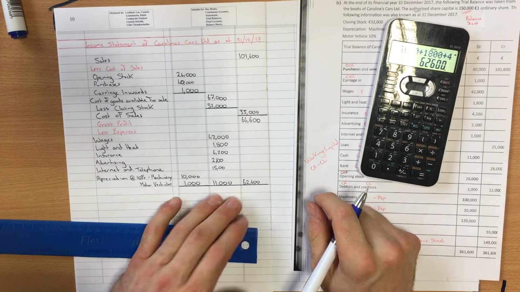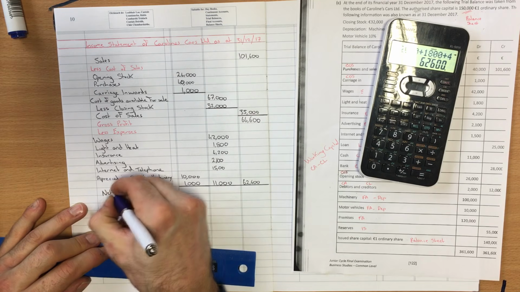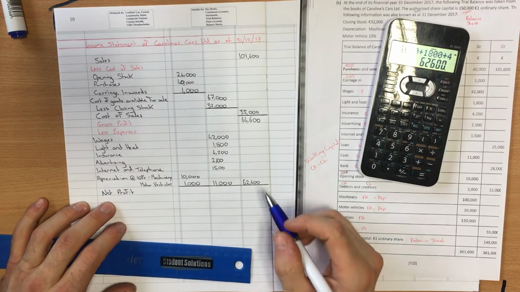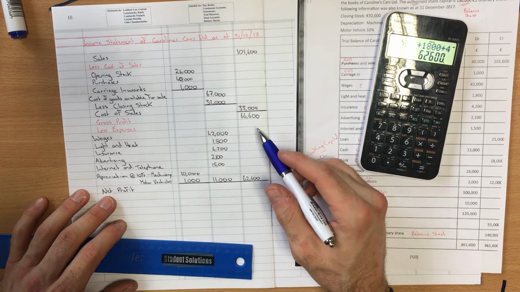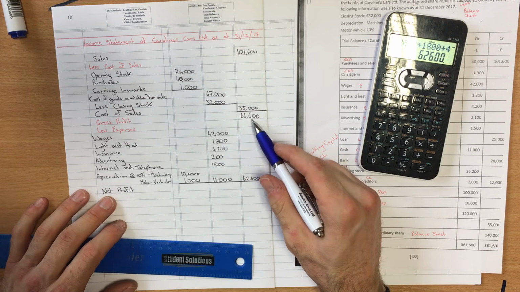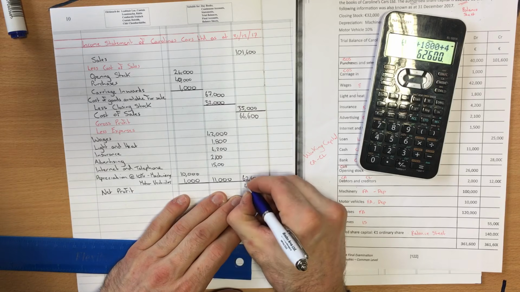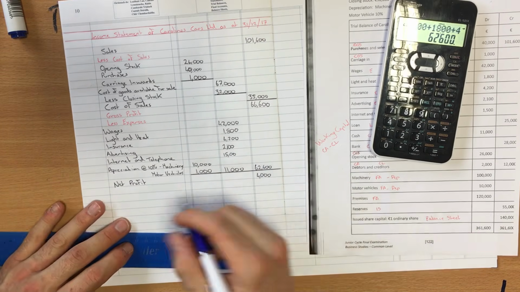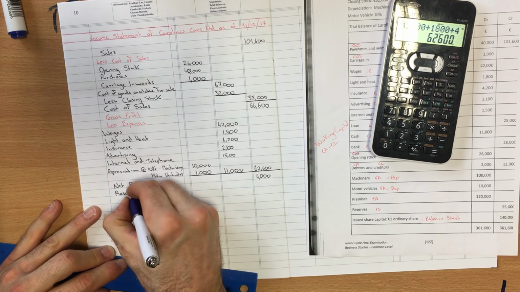Okay, what we want to get next is our net profit. So this is going to be our gross profit minus our expenses, which is going to leave us with €4,000, 66,600 minus 62,600. €4,000 net profit. Okay, after this, we want to add on our reserves.